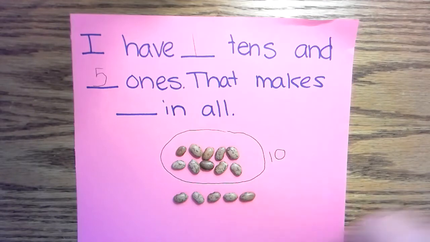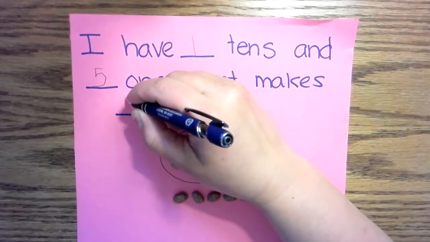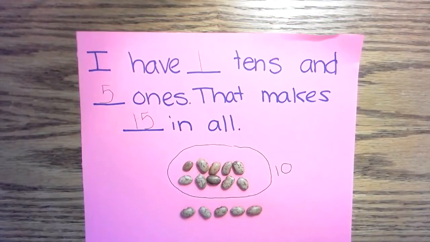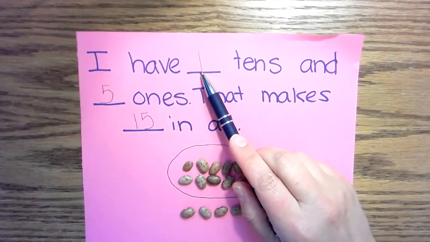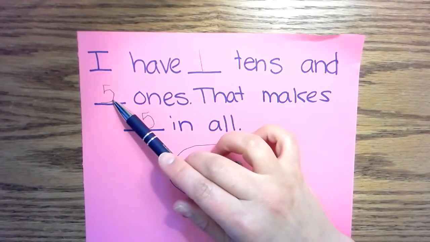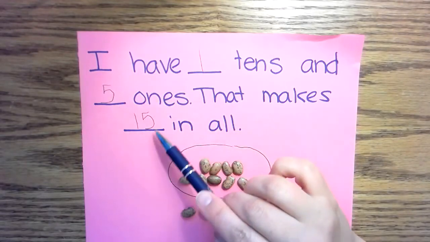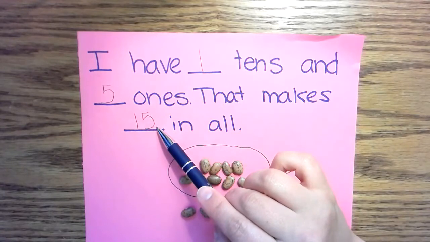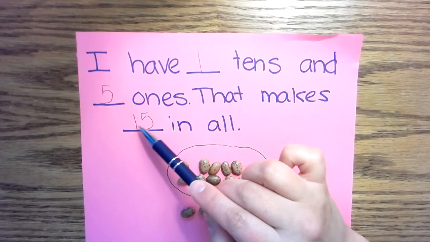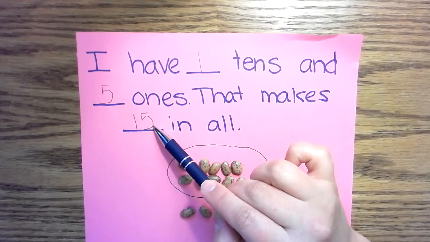That makes 15 in all. Now, I want you to notice my sentence. If I have 1 ten and 5 ones, a 1 and a 5, doesn't that make 15? So 15, you have 1 ten and 5 ones.